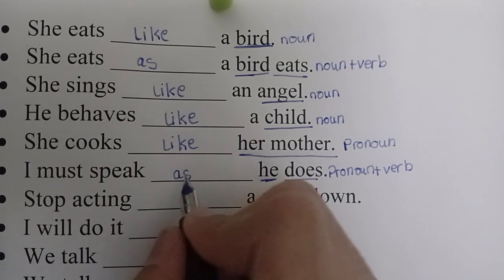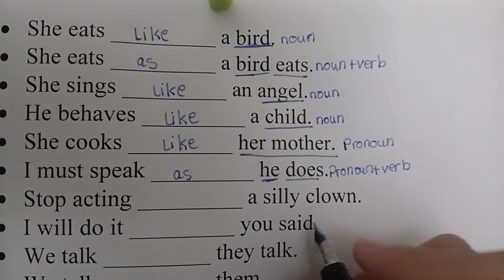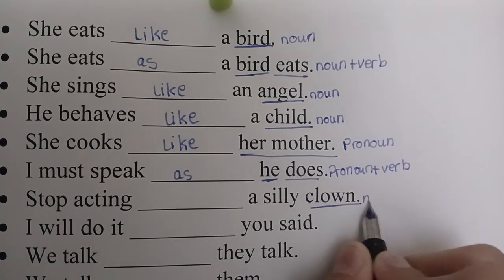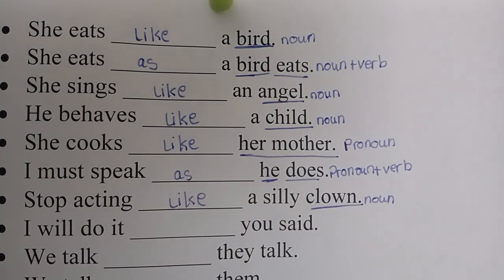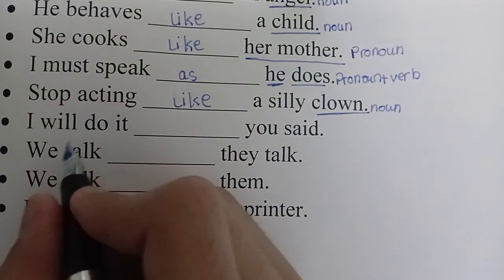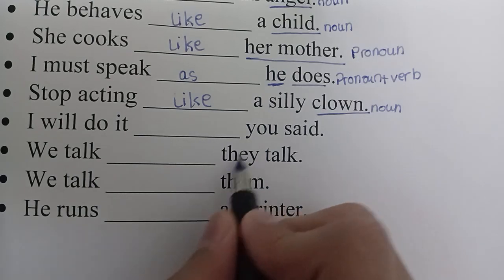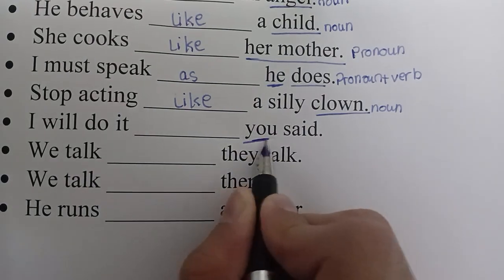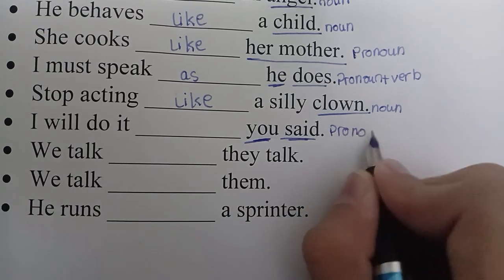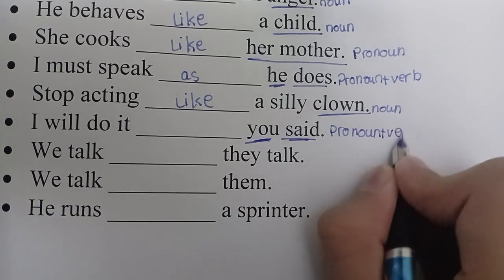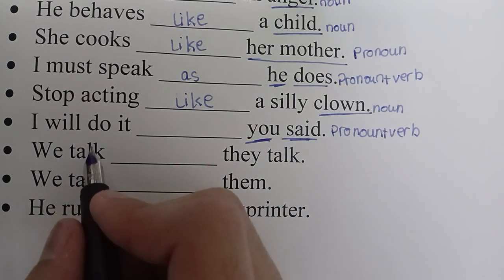Okay, the next is: stop acting slash a silly clown. Clown over here is a noun, so it is gonna be "like." The next is: I will do it slash you said. You and said are pronoun plus verb, so it is gonna be "as."